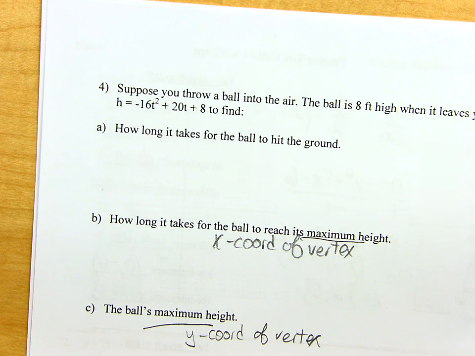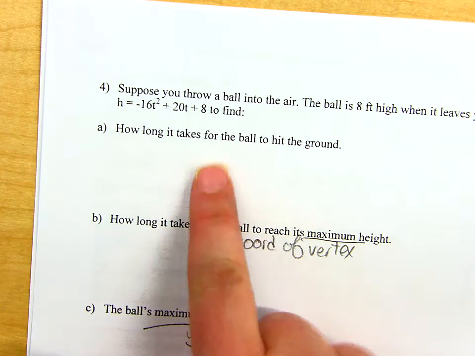Now, you have to make sure that you know which one's which, because I may not ask the questions in this order. I could ask you the maximum height first, and how long it took to get there later on. So just make sure you know the time it takes to get to the maximum height is the x-coordinate. The highest height that it ever gets is the y-coordinate.